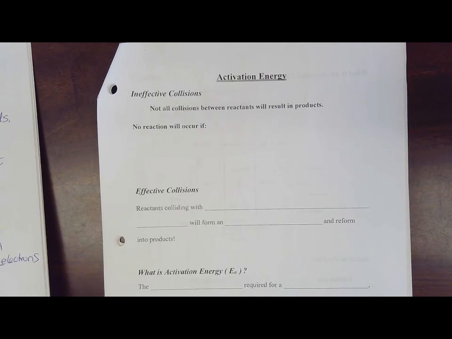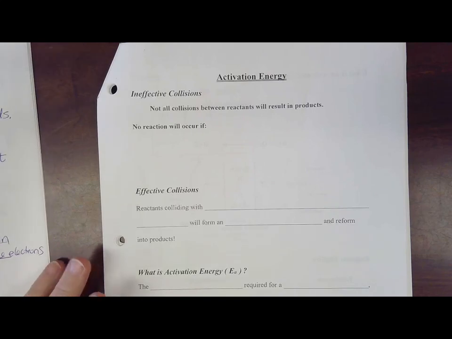So these factors affect whether or not you're going to have what we call an effective collision that will lead to the reaction.